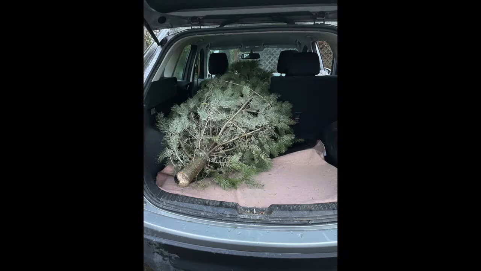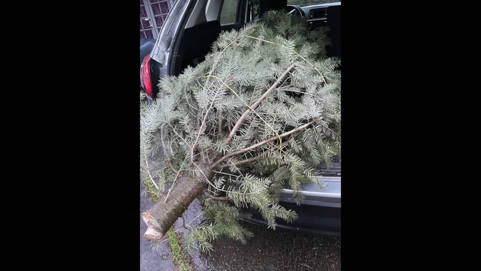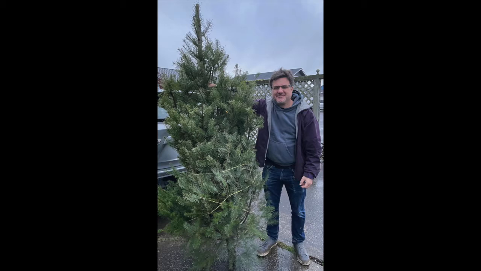Here I am with my Christmas tree. The Christmas tree is tied up with twine and is in my car. Here is the tree. It's tied up with twine and is halfway out of the car. I'm standing next to my tree.